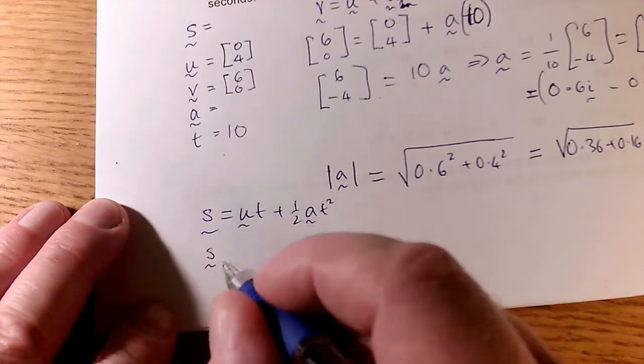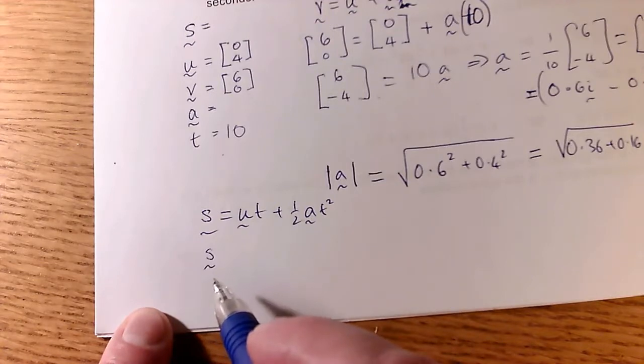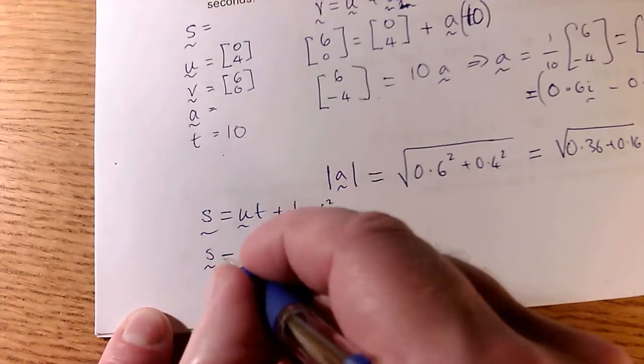Okay, so s is what I'm trying to find. It starts from the origin, yes. s is the displacement from where it starts. So I've got to be careful. If it doesn't start from the origin, I've got to add on its initial displacement. This one starts from the origin, so s is what I want.